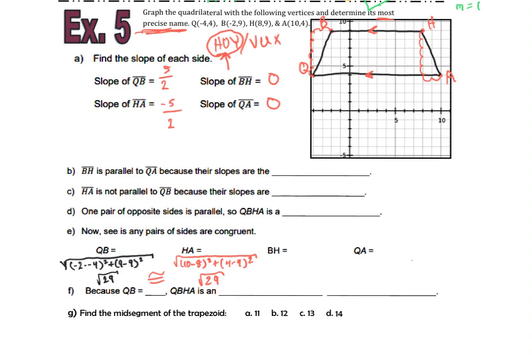So part B says BH is parallel to QA because their slopes are the same. Anytime you have the same slope, then they're parallel. Part C says HA is not parallel to QB because their slopes are not the same. They have to be the same to be parallel. Part D says one pair of opposite sides is parallel. Therefore, QBHA is a trapezoid. We know by definition that means this is a trapezoid.